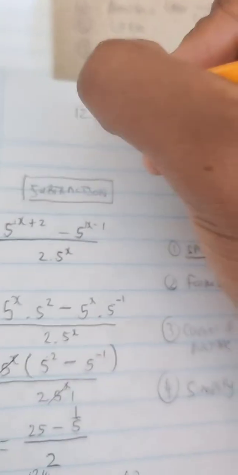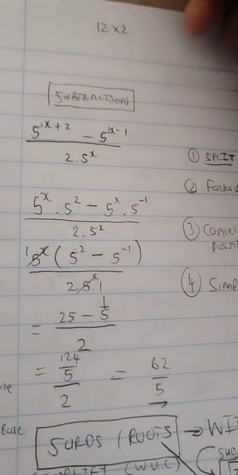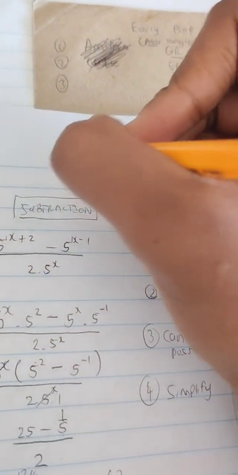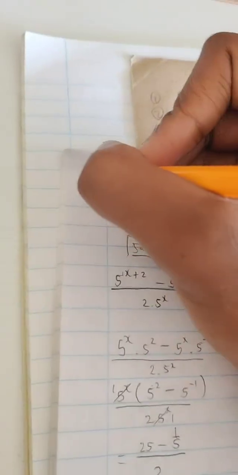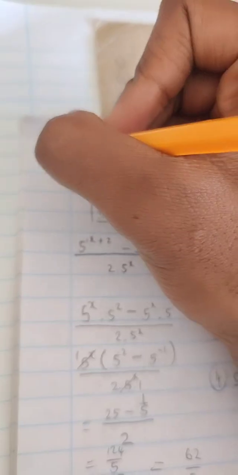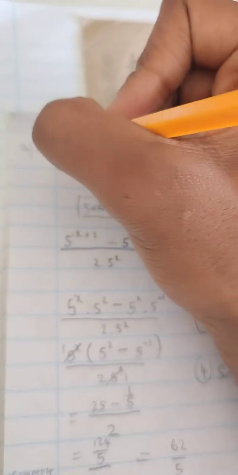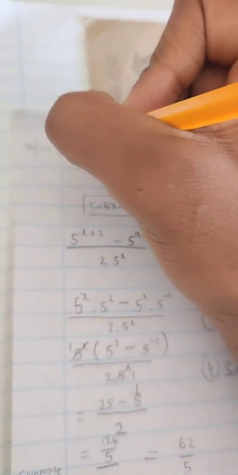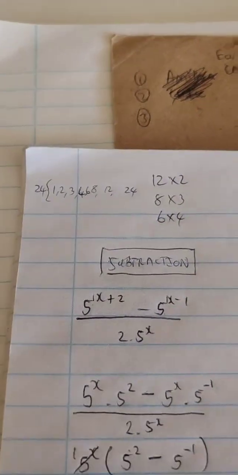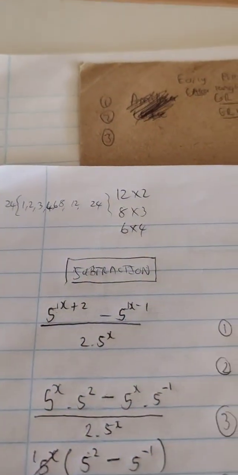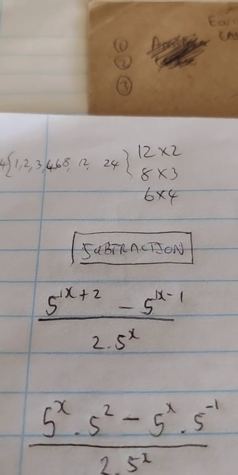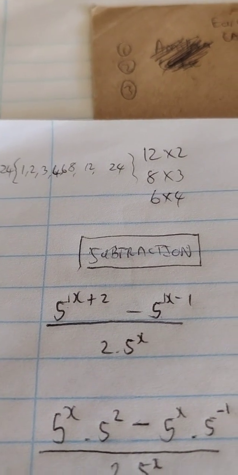So for your 24, guys, you have 12 times 2, 8 times 3, 6 times 4. Why do I know this? It's because when I was doing grade 8 and 9, I was a pro. Now in grade 11, it's like there's nothing that goes past me. Does that make sense?